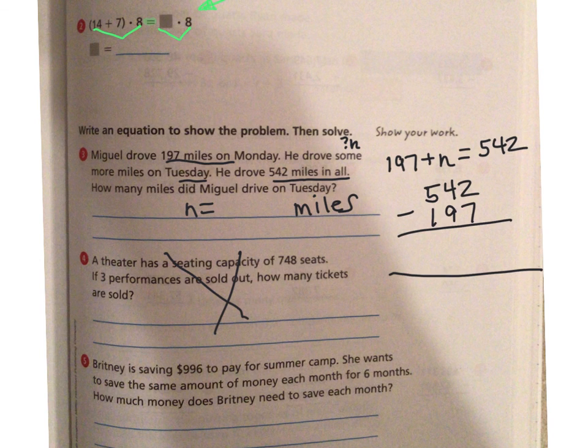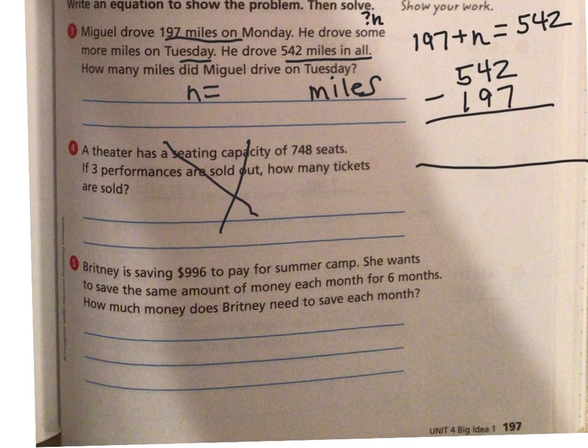Okay, we are going to skip number 4, and we're going to talk about number 5. Brittany is saving $996 to pay for summer camp. She wants to save the same amount of money each month for 6 months. How much money does she need to save each month? Okay, so thinking in your head, she needs to end up with the 996. So we want to figure out how much money she needs to save for 6 months. So I'm going to need to divide.